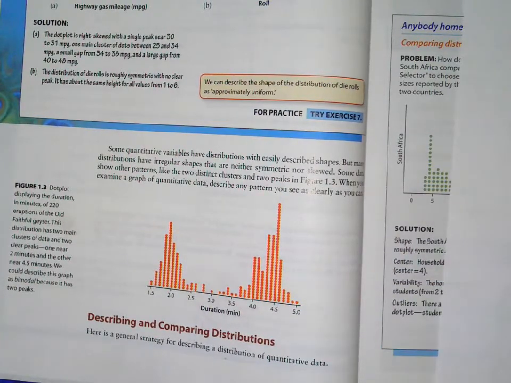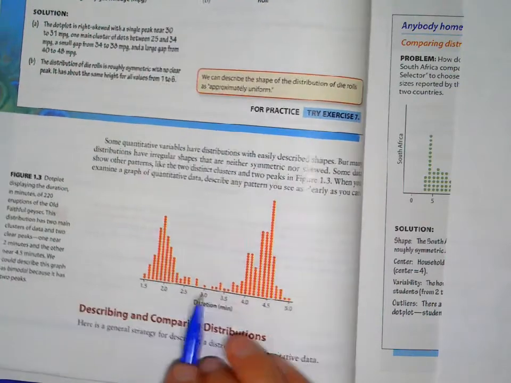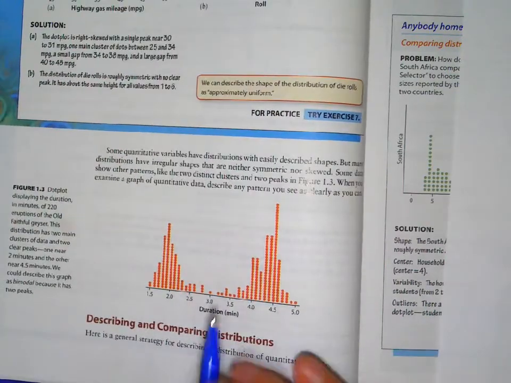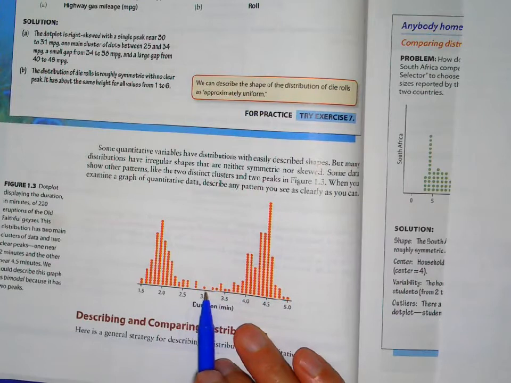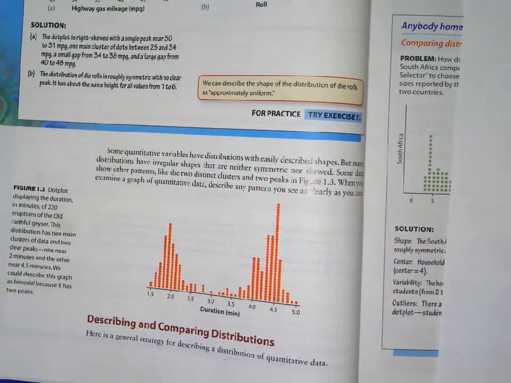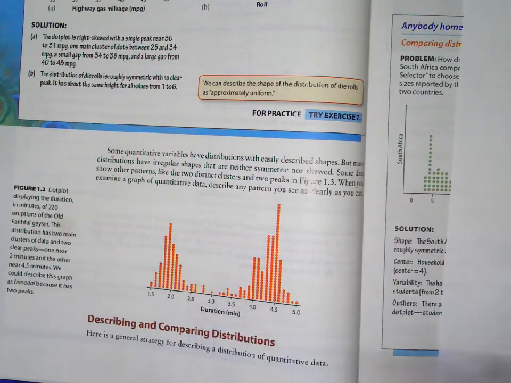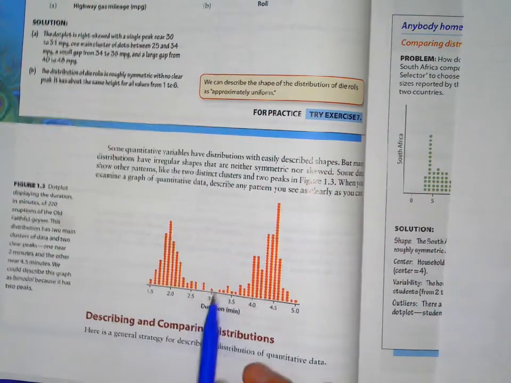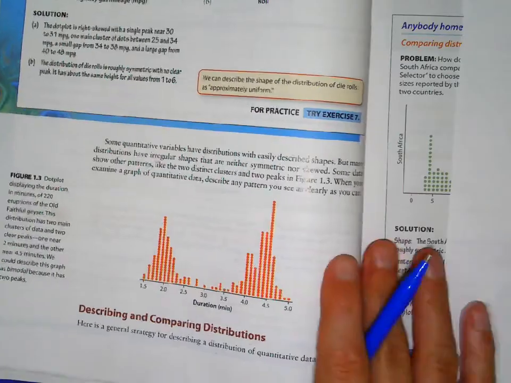Okay, so it very rarely spews water out of the ground for 3 minutes, let's say. So it's either centered here or centered here. If it was an AP test, I'd want you to talk about that difference there, and anything unusual you want to talk about too.